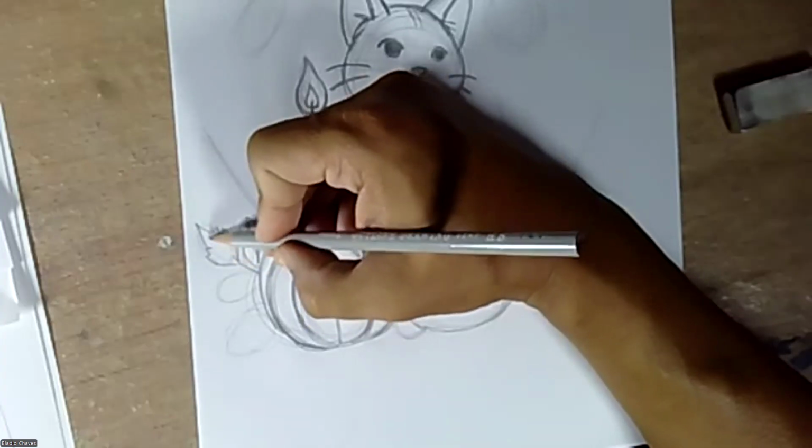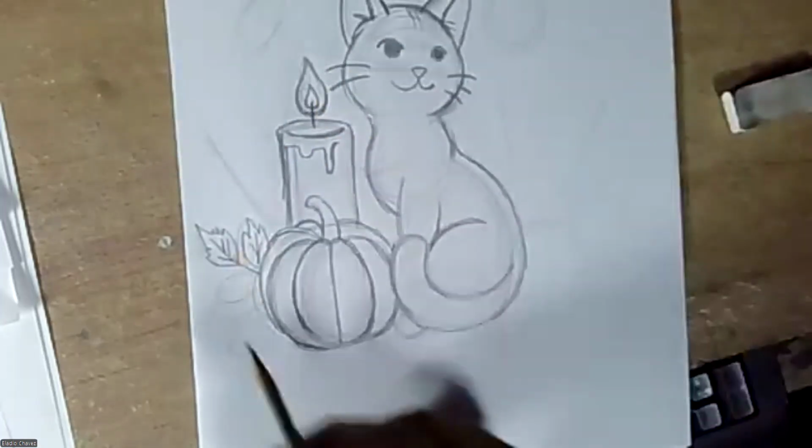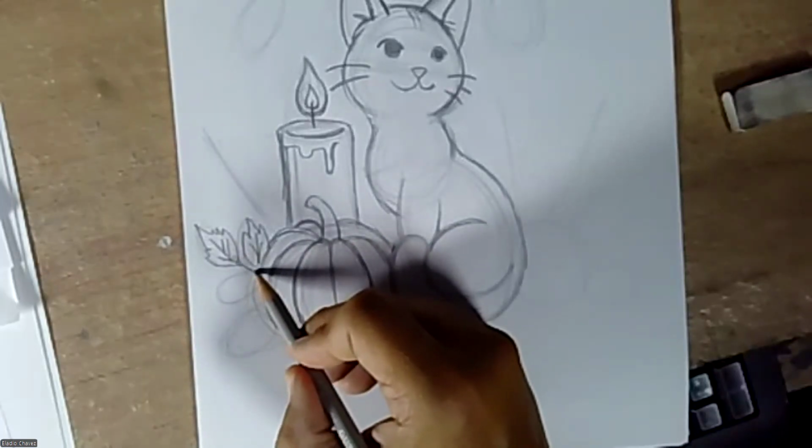It doesn't have to be perfect. I know it's going to go there. It kind of goes like that. It's just a sketch. It's just a sketch.